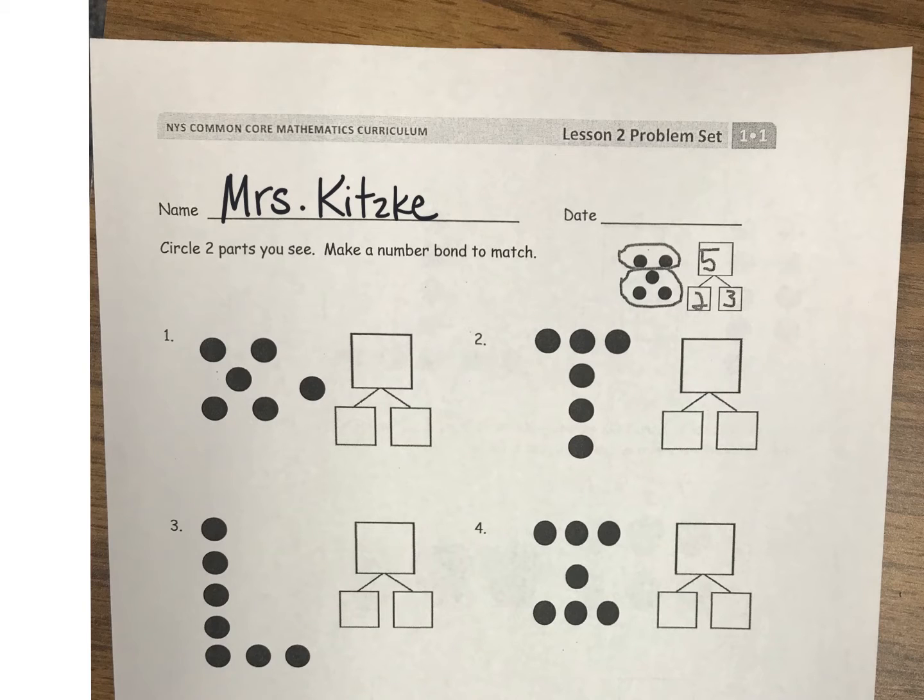Okay, so the first thing you're going to do is put your name on your paper. And then I want you to write the date. Where can you find the date if you don't know what the date is? On the board right there. What is the date today? 9-10-21. Very good. What else do I like on your math paper at the top?